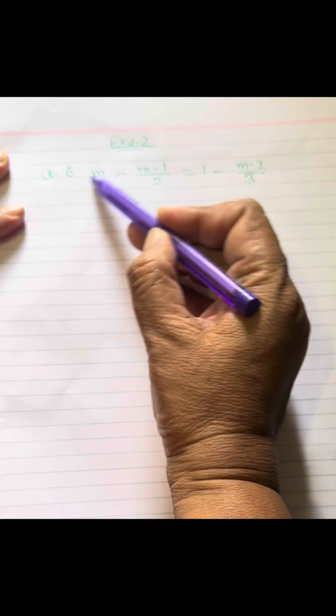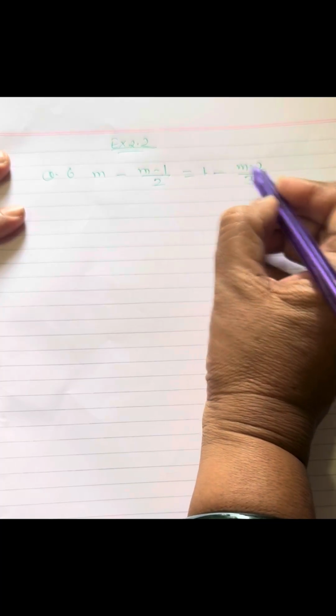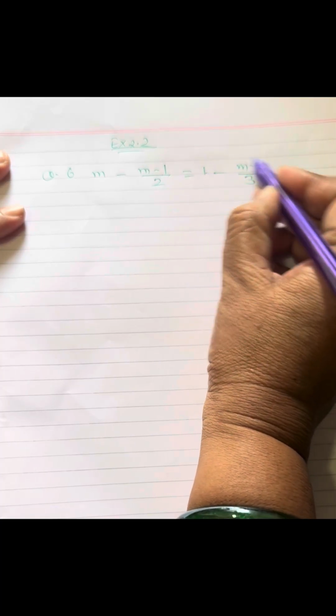So this sign is separating these two terms. There are two terms here and there are two terms on the right hand side. This is one term and this whole is together, so it is the second term. Right? So once you identify the terms, you need to first find out LCM.